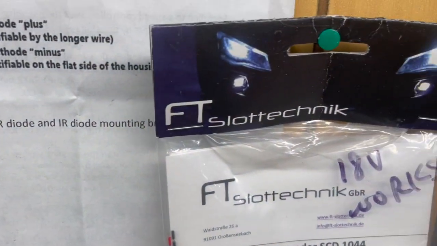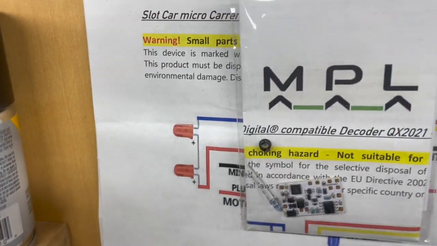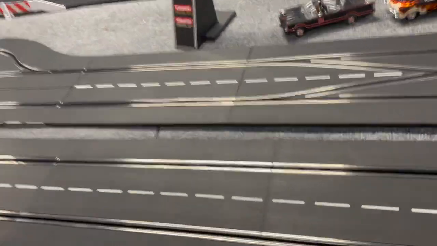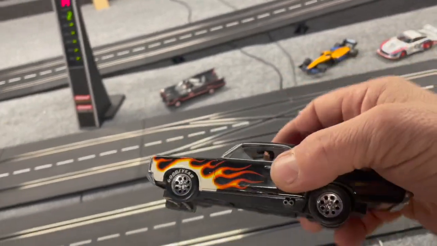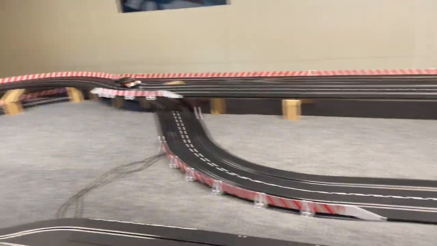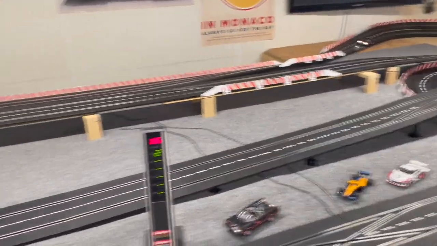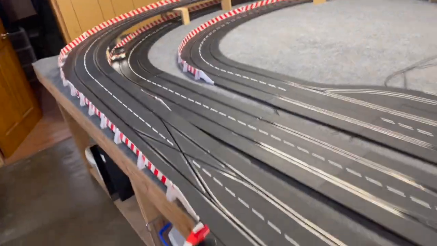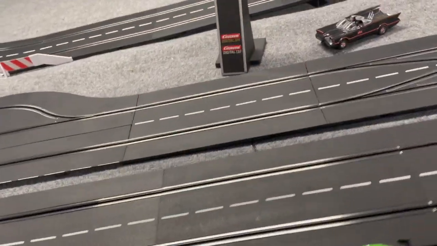Now, if you get into cars that use either the Slot Technics chip or the MPL chip, right? The MPL chips are, this car, for instance, has an MPL 12-volt chip in it. If I put it on the track, it's digital. It has headlights, everything. It goes the direction it's supposed to go on my track. It changes lanes, all that, right?